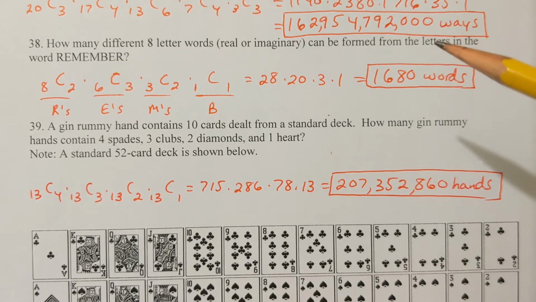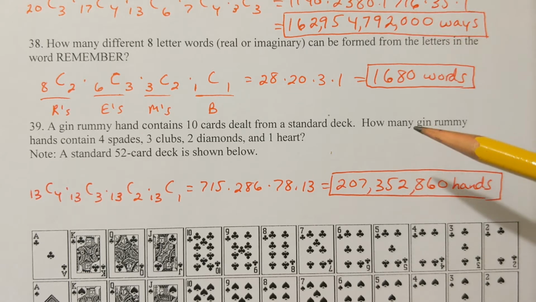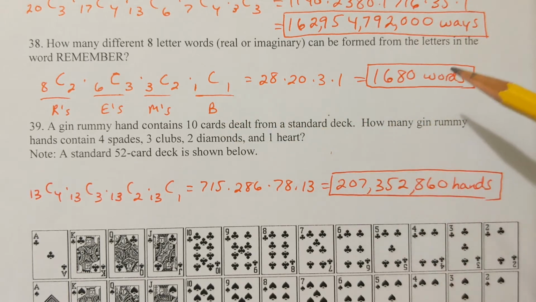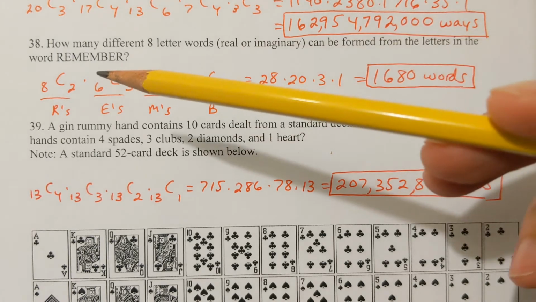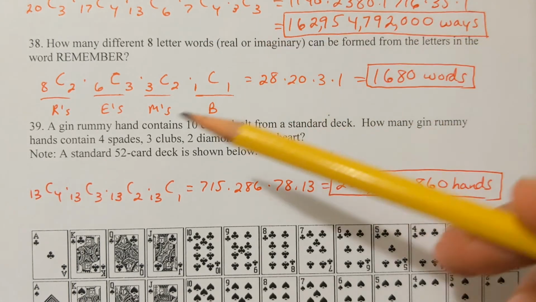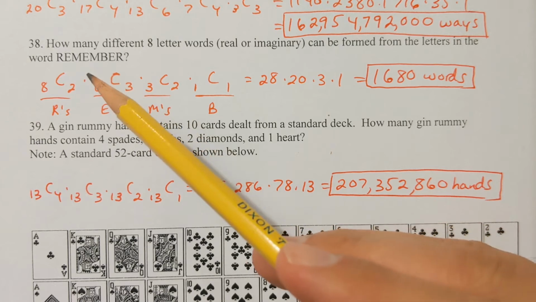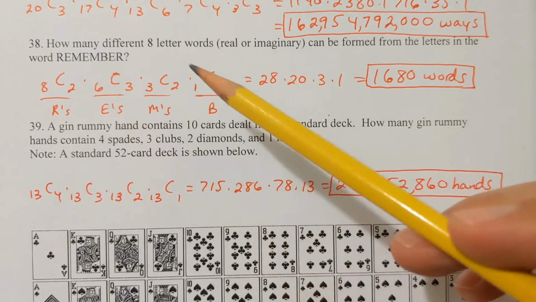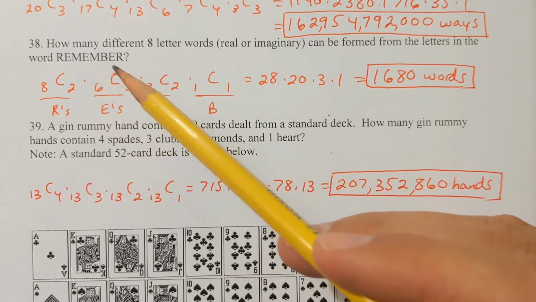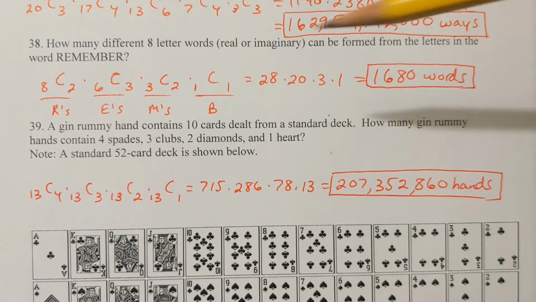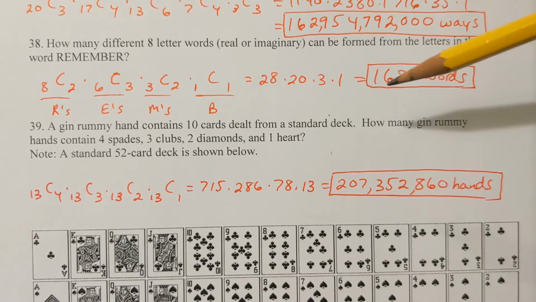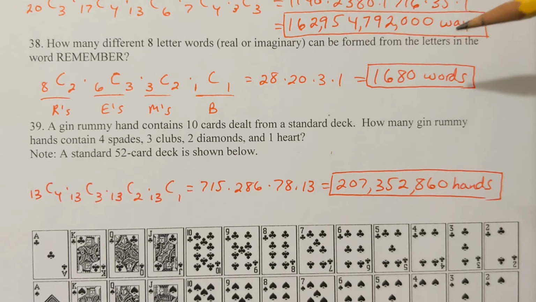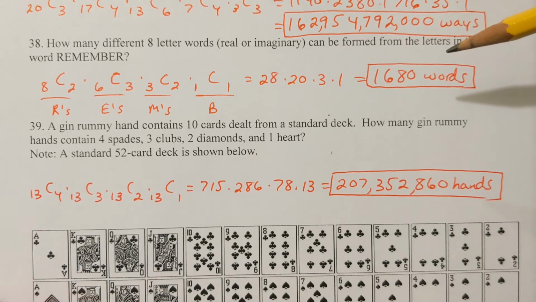Now, maybe a more interesting question, I wonder how many of these words are actual words that you'd use. Okay, I would guess probably only 1. I've not thought of another word that has these exact 8 letters just rearranged there. So maybe there is, maybe there isn't.